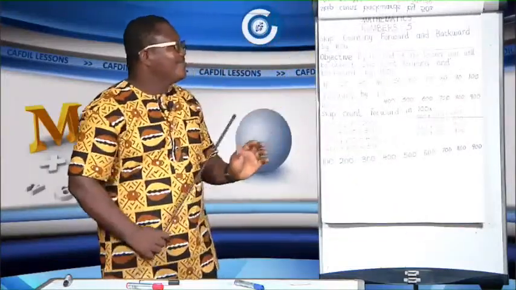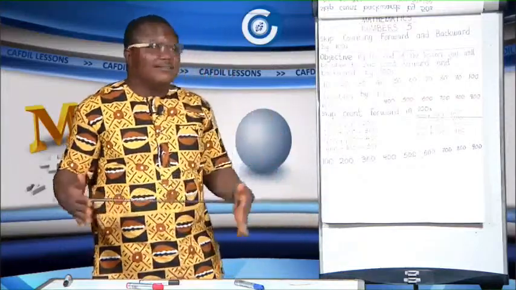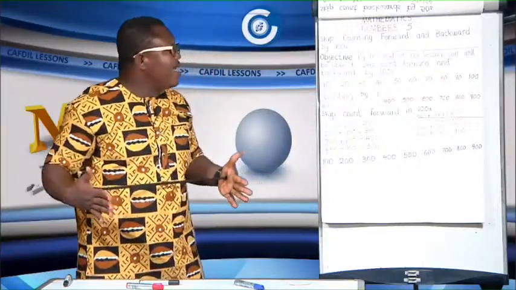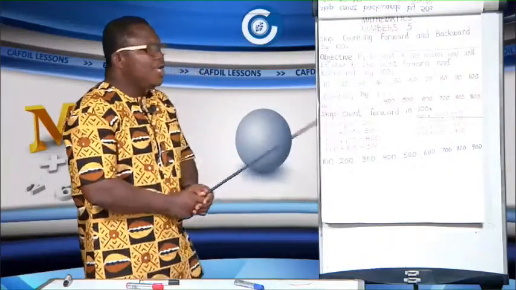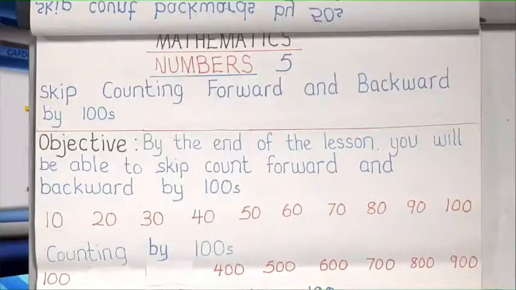Good. So let's come to today's lesson. We are looking at numbers, and under the numbers, we want to look at skip counting forward and backward by hundreds. Let us look at our objective. Our objective is that by the end of the lesson, you will be able to skip count forward and then backwards by hundreds.